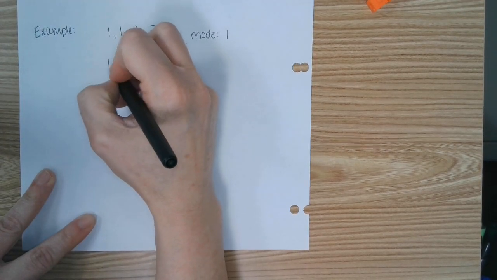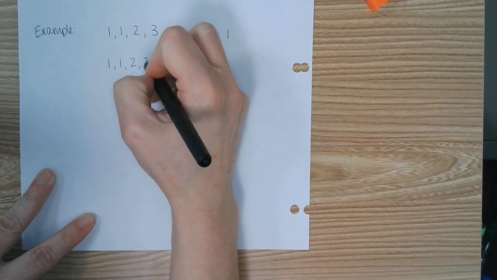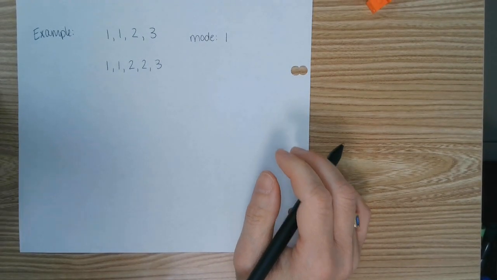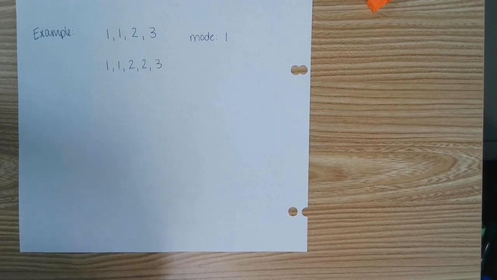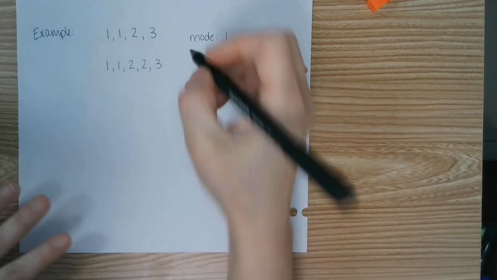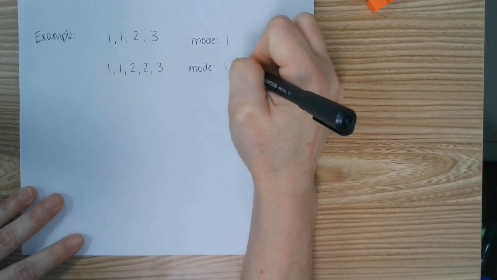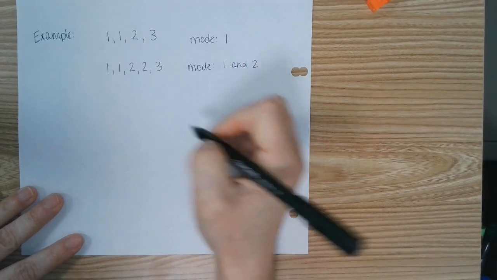What if instead my data set is 1, 1, 2, 2, 3, sorry, I know this is bouncing a little bit, then I have 2 modes here. So there are 2 things that happen more often than anything else and happen the same number of times, right? They're kind of the winners, they happen twice. So here, if I'm trying to find my mode, I actually have 2. My modes are 1 and 2.